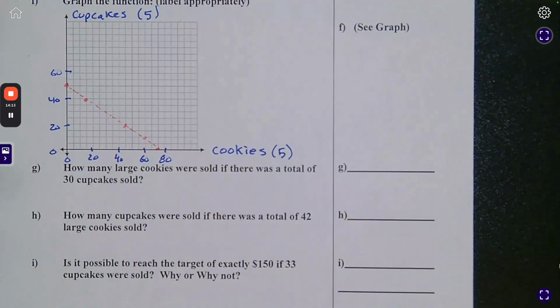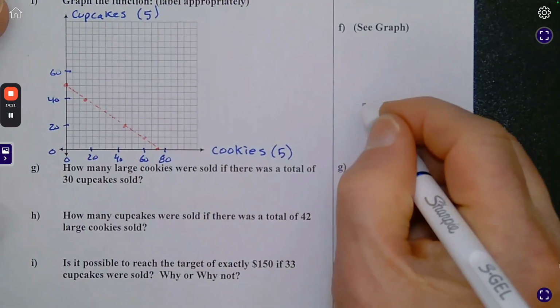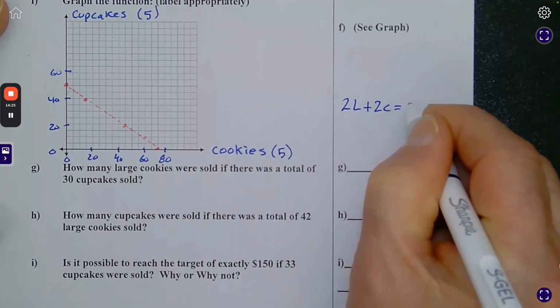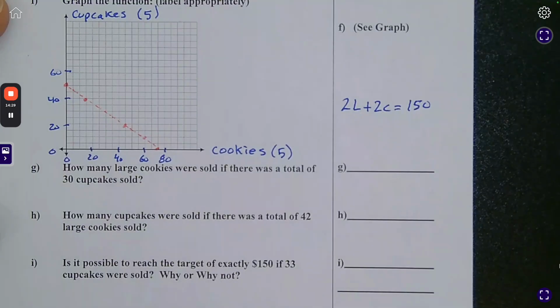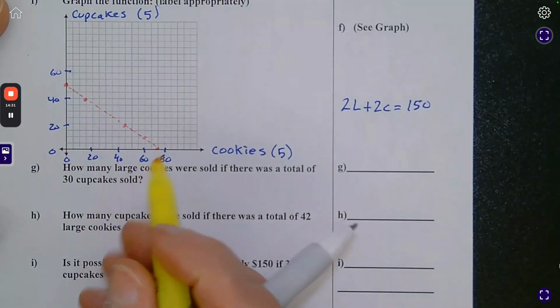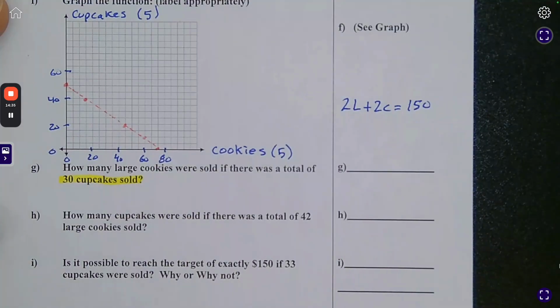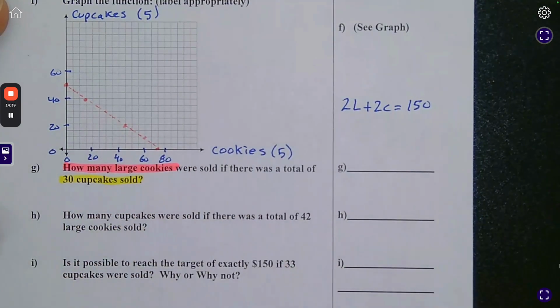All right, how many large cookies were sold if there was a total of 30 cupcakes sold? Well, I've got to go up to the original equation. So the original equation is 2L plus 2C equals 150. Notice they say there were 150 cupcakes. I'm sorry, there was a total of 30 cupcakes sold. And they want to know how many large cookies. So make sure you're reading the question.